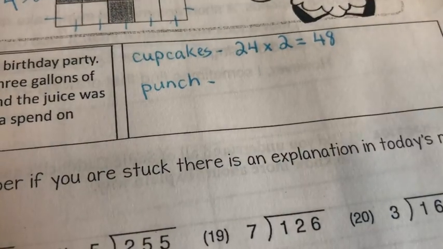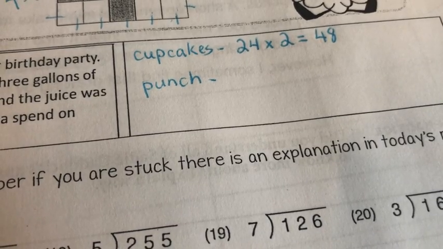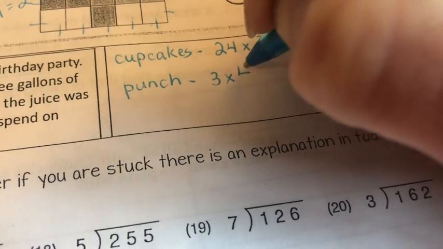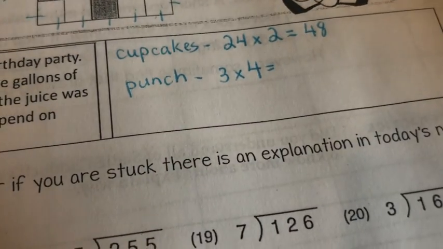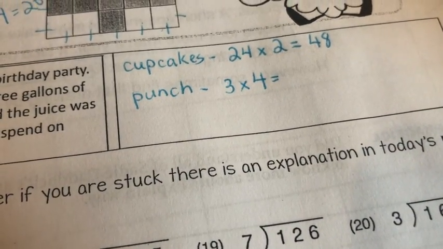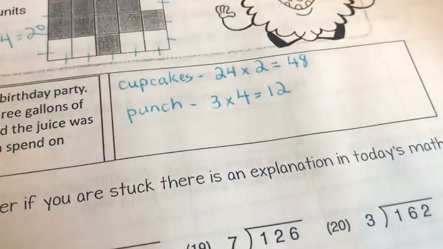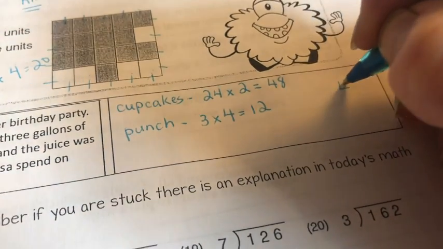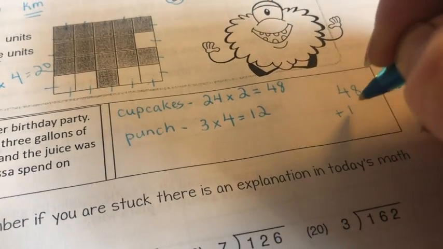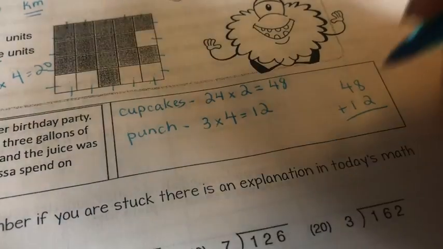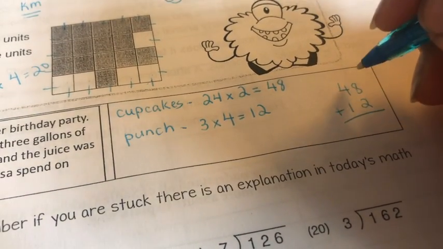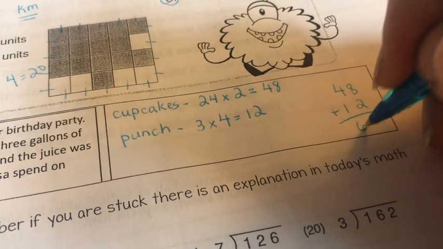And on punch, she bought 3 gallons of punch times $4 per gallon. So 3 times 4 is 12. $12 on punch. Now to find out the total on food for her party, 48 plus 12, add them together. I know this is a group of 10, so 4, 5, and one more 10, 60.